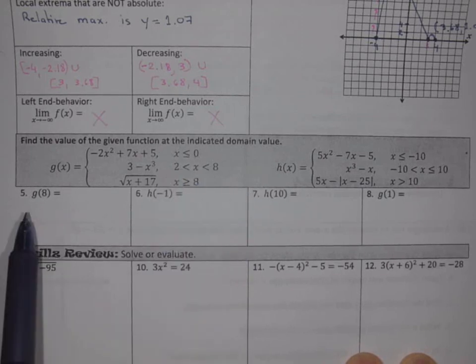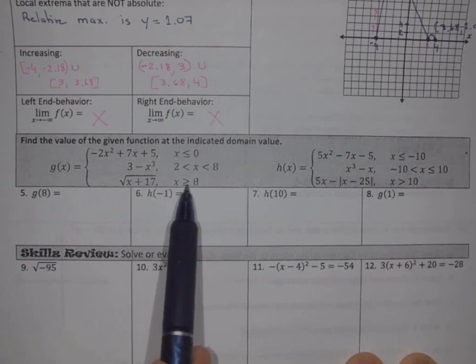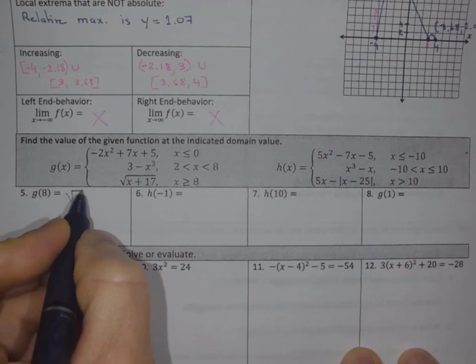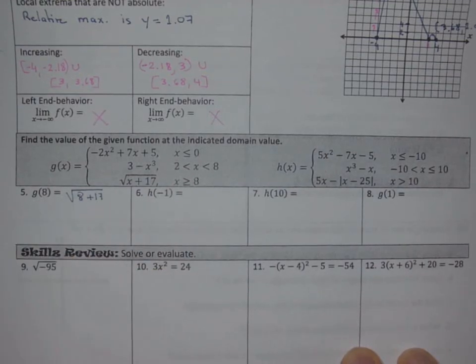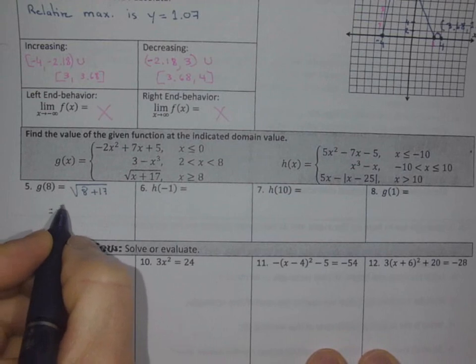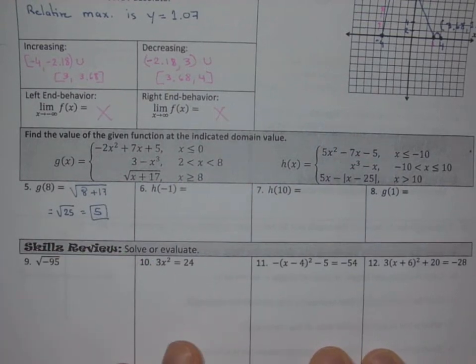Well, no. So 8 will be equal to 8, so this is the section where that would fit in the domain. Therefore, I will use this equation right here. It will be the square root of 8 plus 17. 17 plus 8 is 25, so that is the square root of 25, which is equal to 5. So that will be this answer.